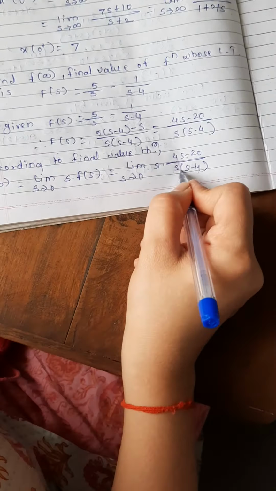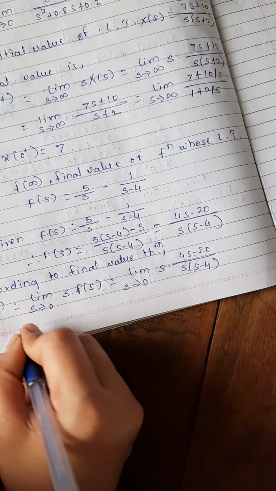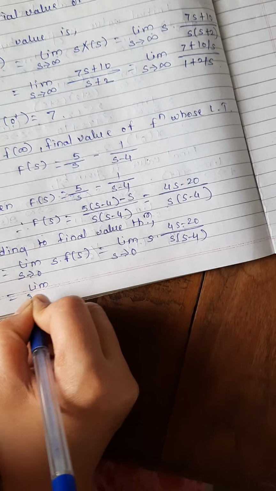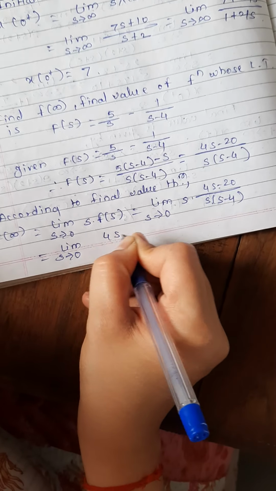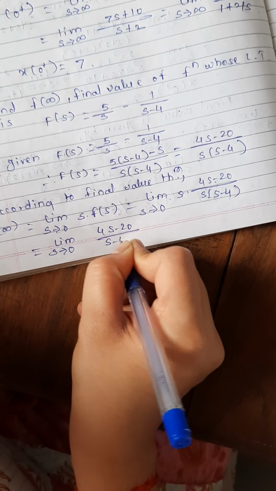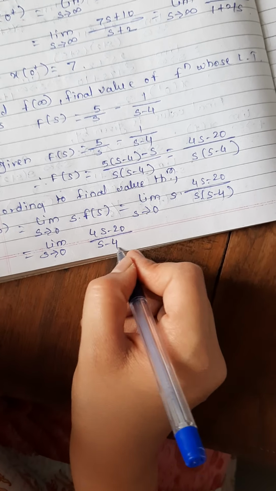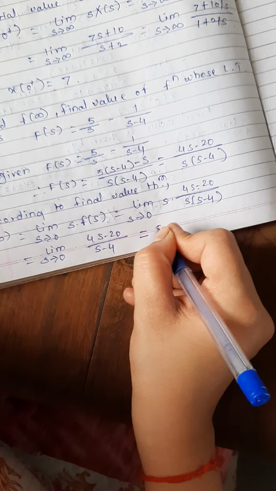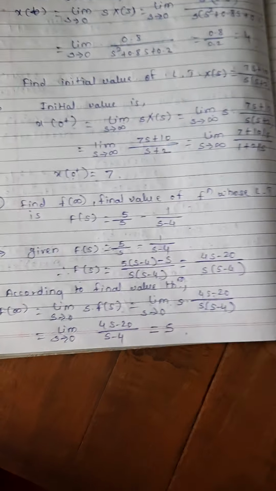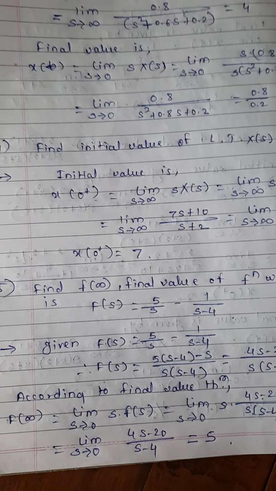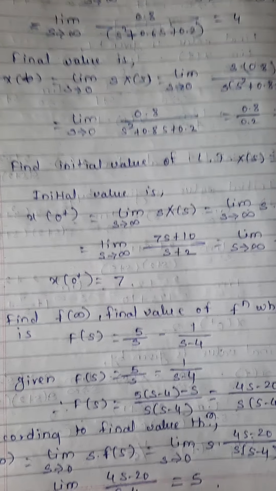So here the s's get cancelled and limit s tends to 0, it is (4s - 20) divided by (s - 4). So it is 20 by 4, it is 5. So the final value of the given Laplace transform is 5. This problem was asked in exam for 4 marks.